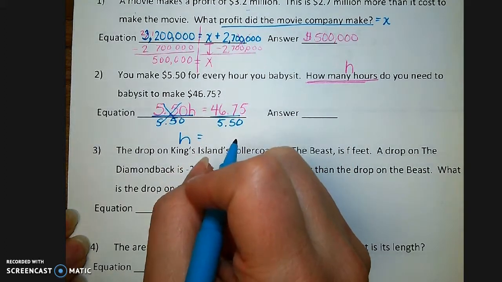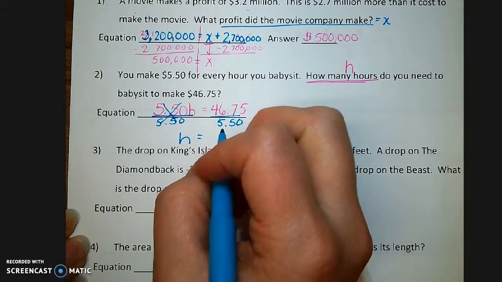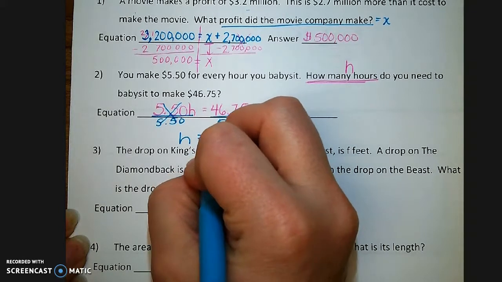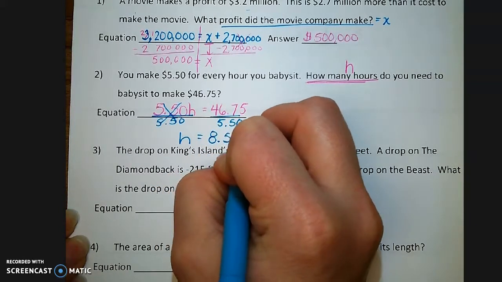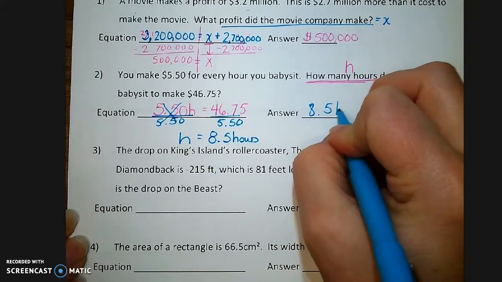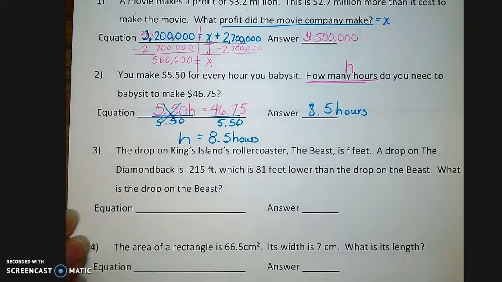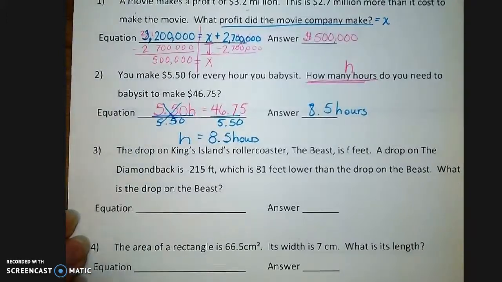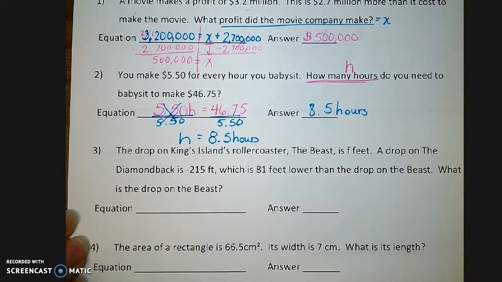And $46.75 divided by $5.50 is going to give me 8.5 hours when I do that. And as I'm doing these, I strongly encourage you to pause the video, go try it on your own, and then come back and look at it and see if you got the same answer as me.